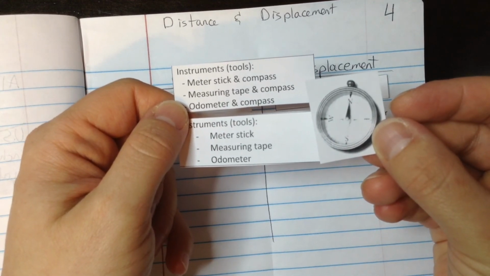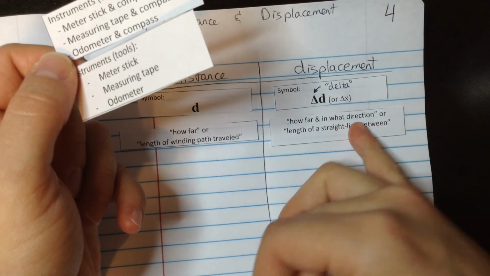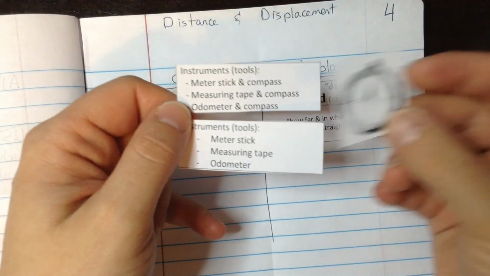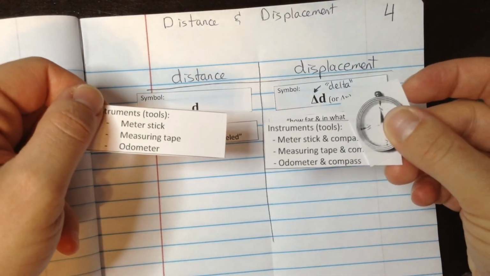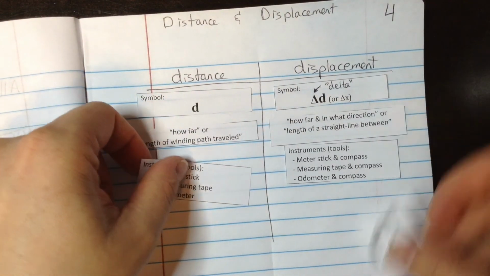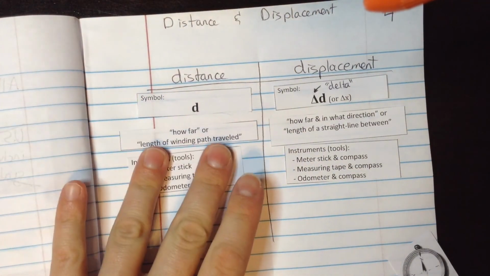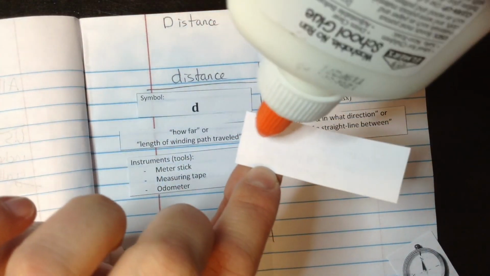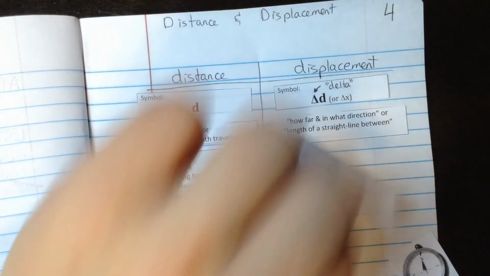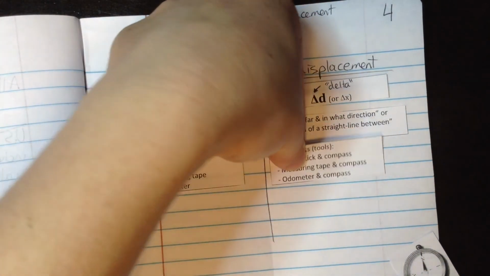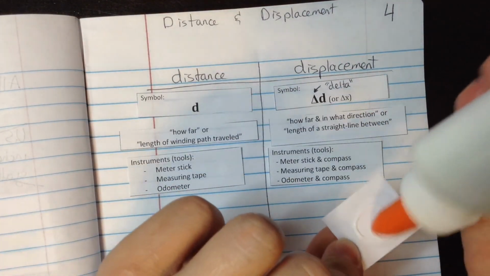In other words, it tells us the direction. Direction, displacement. So this is displacement, this is distance. Go ahead and glue those in. My suggestion is to glue it in a little bit to the left so you've got enough space to put the picture of the compass on the right.